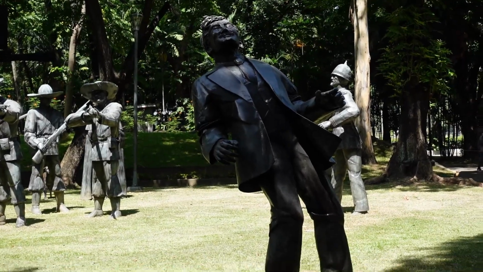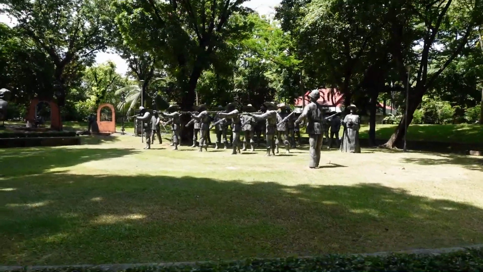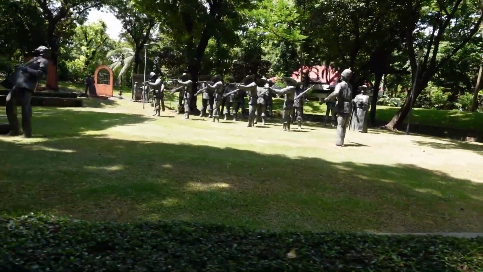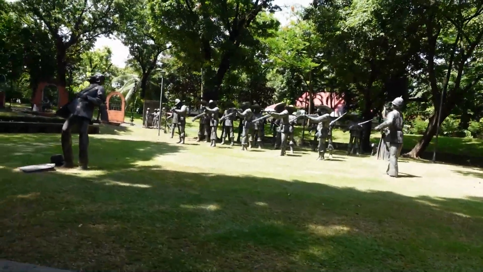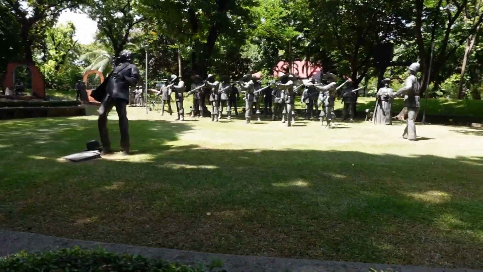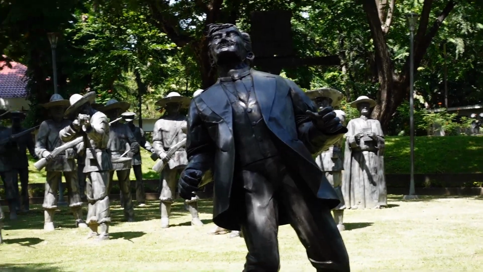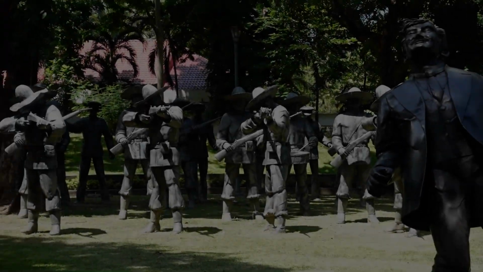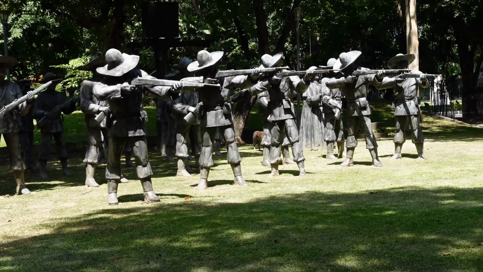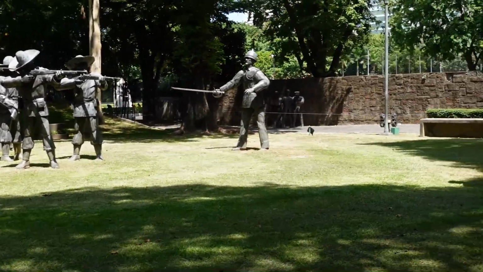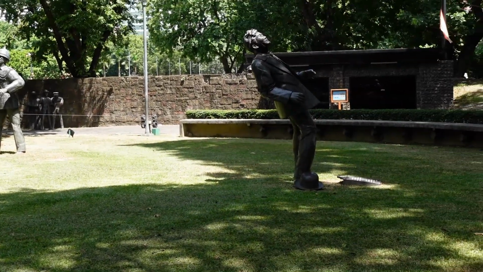There were many soldiers with guns, but history says that only one gun was loaded with bullets. When the Spaniards commanded the executioner, fuego, which means fire, and bullets hit him, he fell to the ground face up till his final breath.